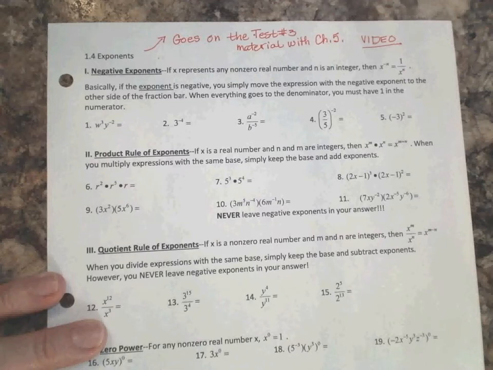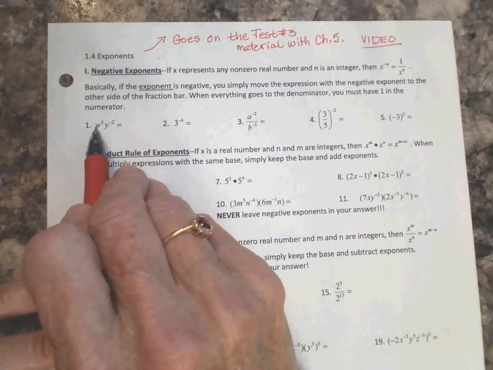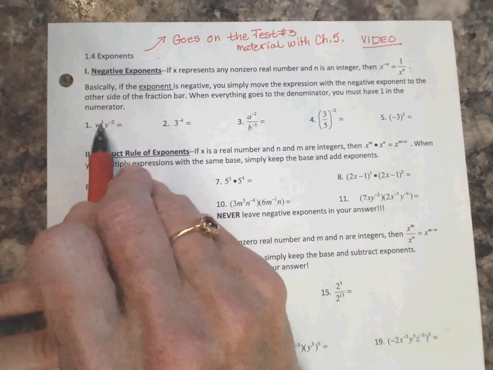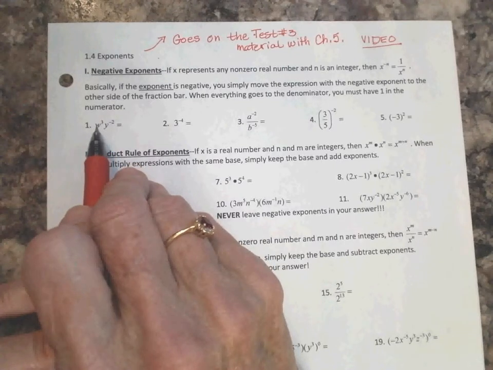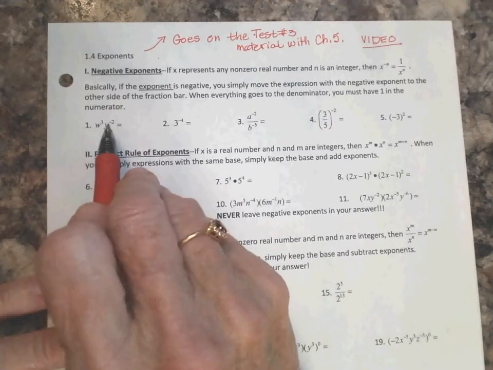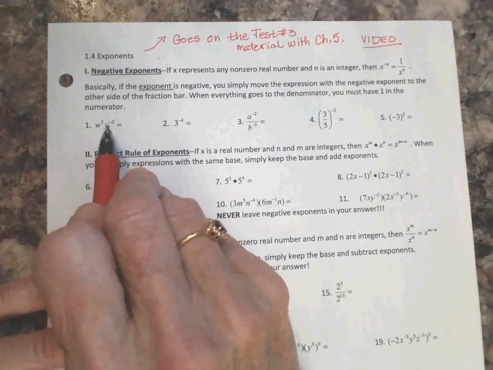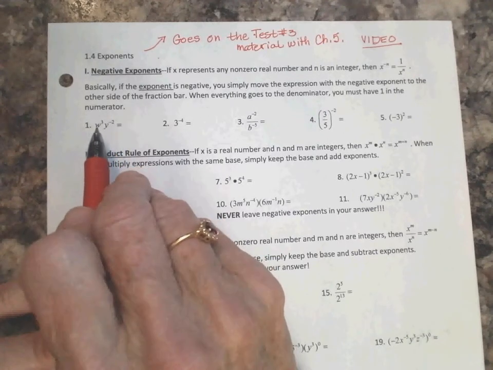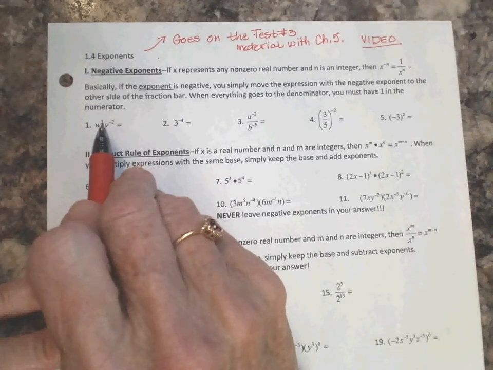The other thing to remember is that the exponent is only connected to the number immediately to its left. So in this case, the 3 is only affecting the w's. The y to the negative 2 is only affecting the y's. The w's, while the exponent is positive, are going to end up in the top.